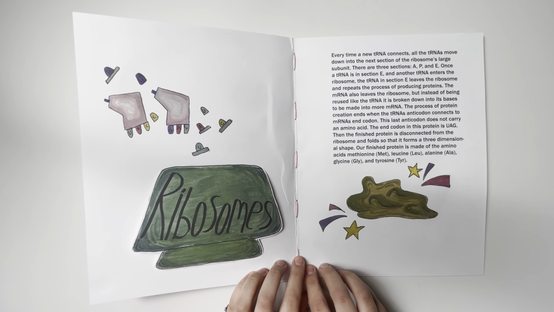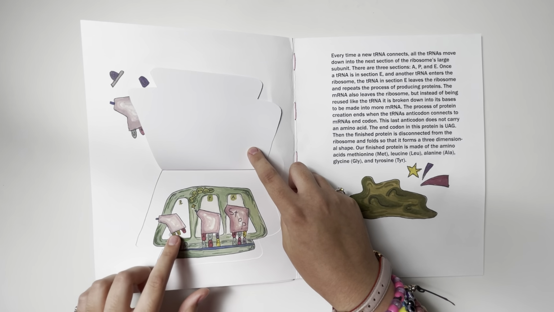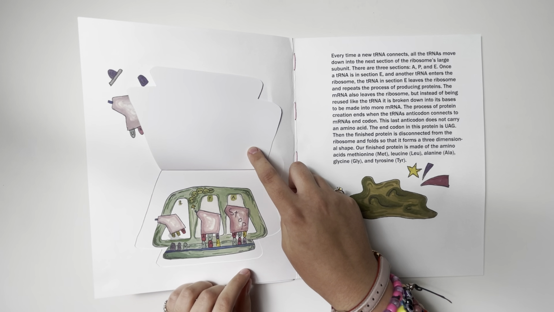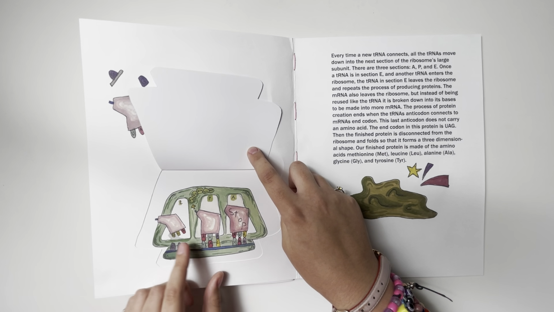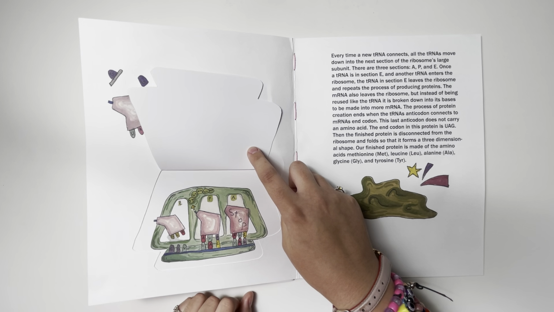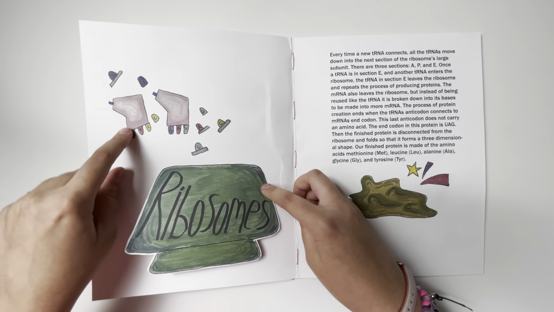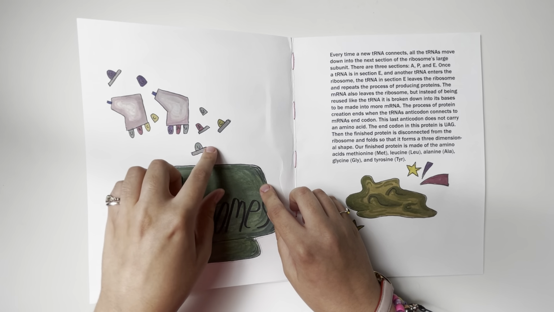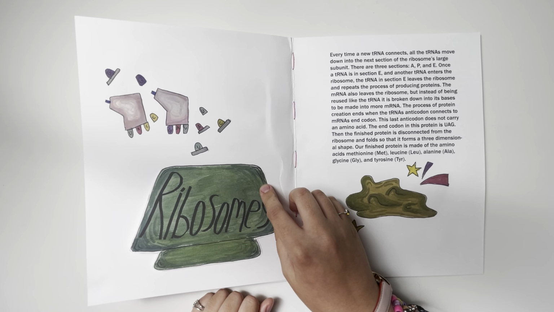Every time a new tRNA connects, all of the tRNAs move down into the next section of the ribosome's large subunit. There are 3 sections, A, P, and E. Once the tRNA is in section E and another tRNA enters the ribosome, the tRNA in section E leaves to repeat the process of producing proteins, and the mRNA also leaves the ribosome, but instead of being reused like the tRNA, is broken down into the bases to be made into more mRNA.